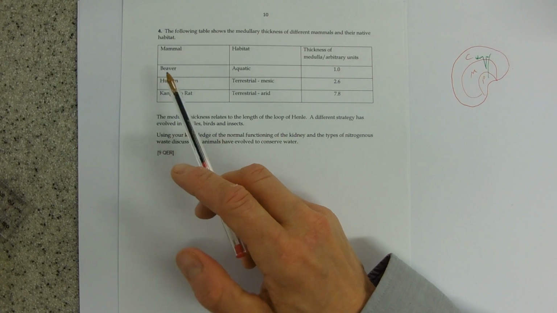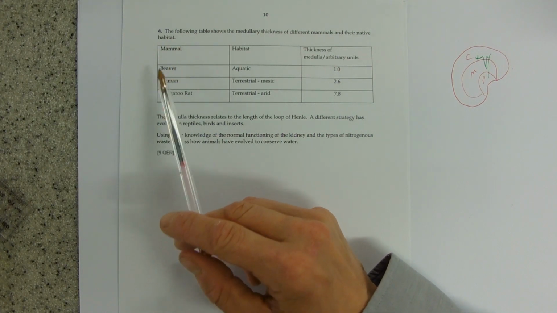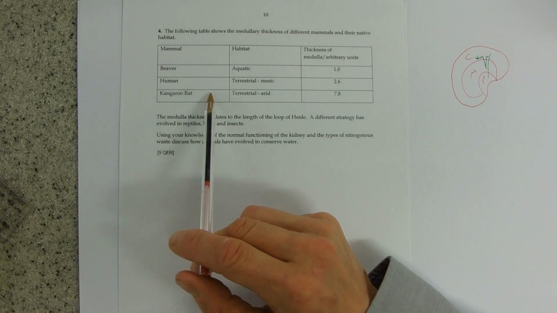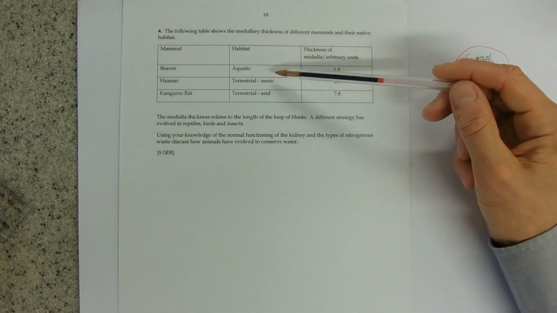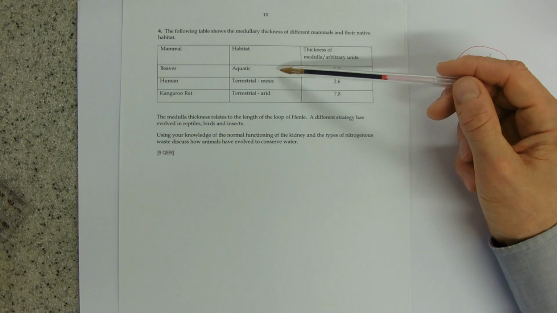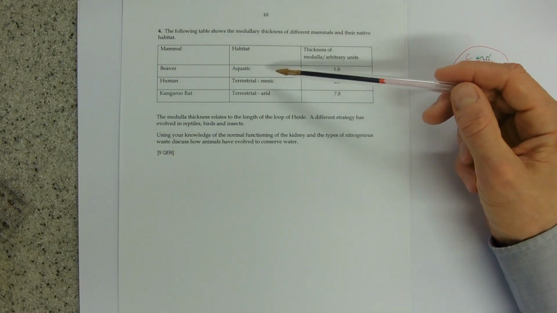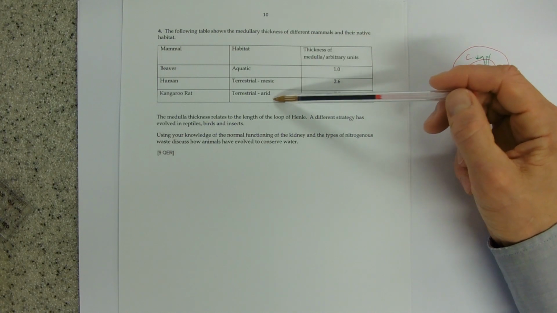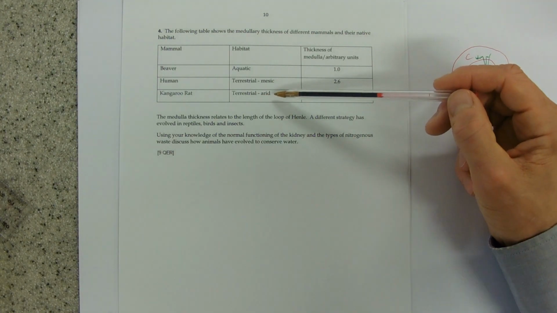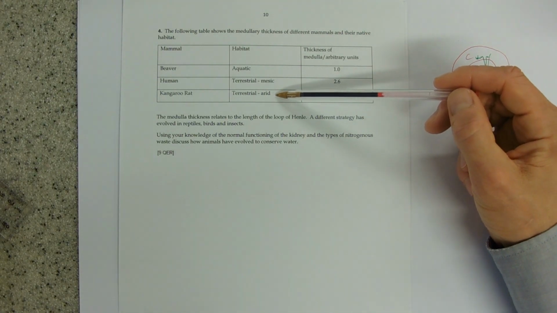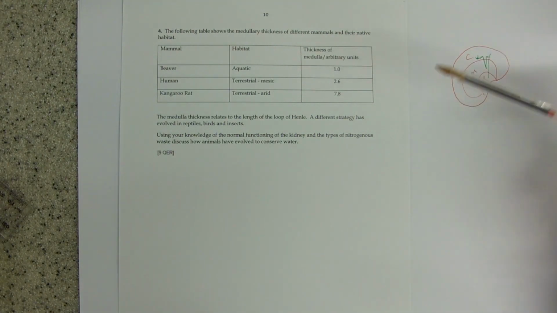And in our table we've got 3 animals. You've probably heard of these before in this order, relating to their habitat. Aquatic, lots of water available. Mesic in the middle. Terrestrial means on land. And then kangaroo rat means on land but arid, so xeric or arid or dry, low water availability.